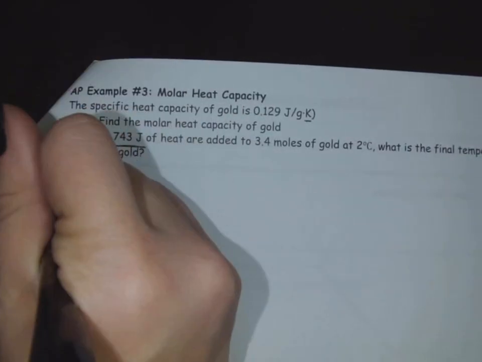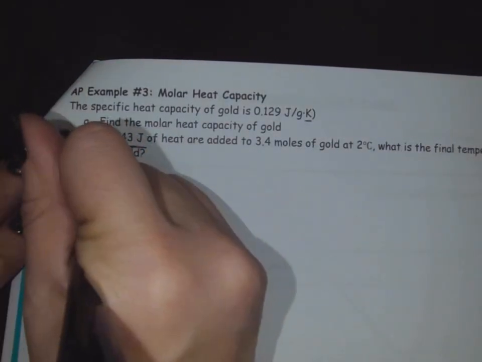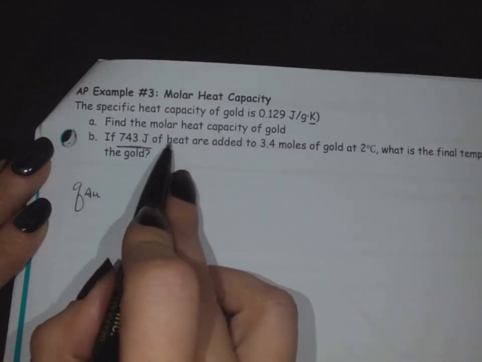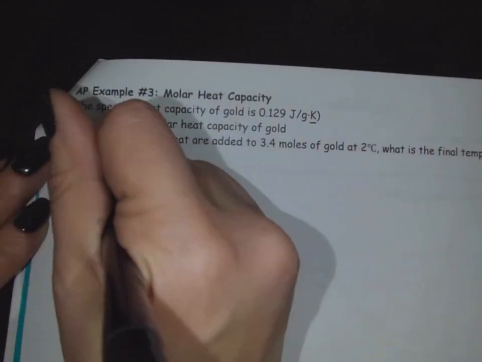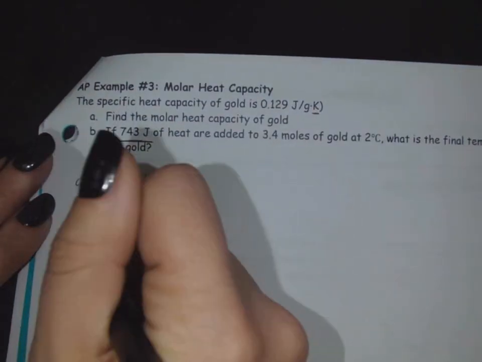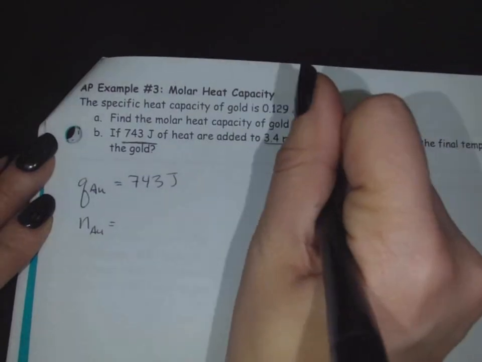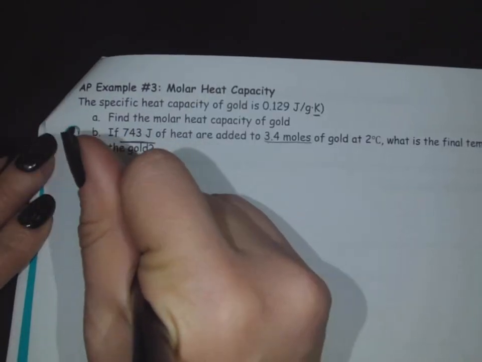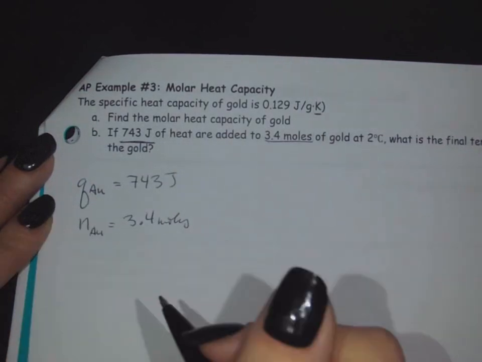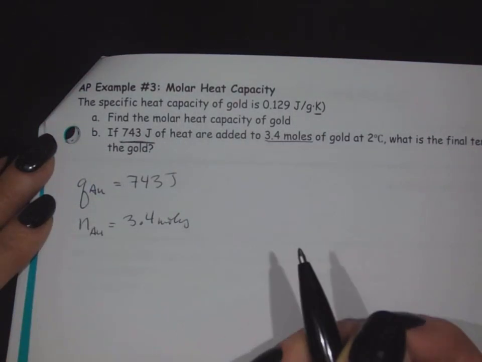We have the heat of the gold. The symbol is Au. If this many joules of heat are added, okay, so 743 joules, and the amount of moles for the gold is 3.4 moles at 2 degrees Celsius.